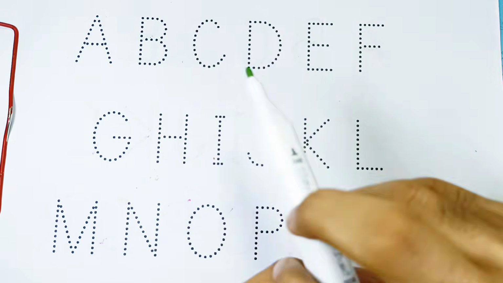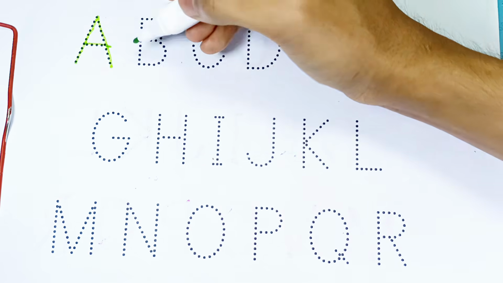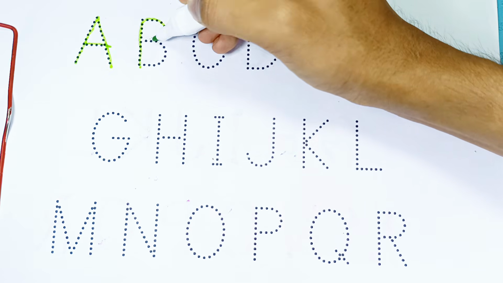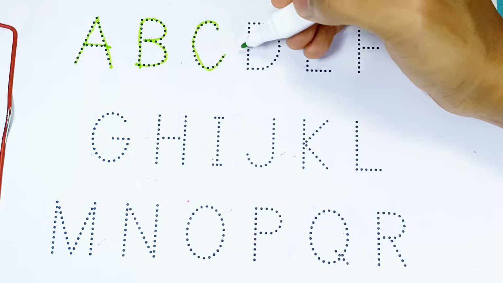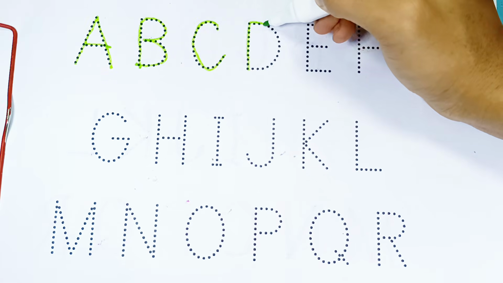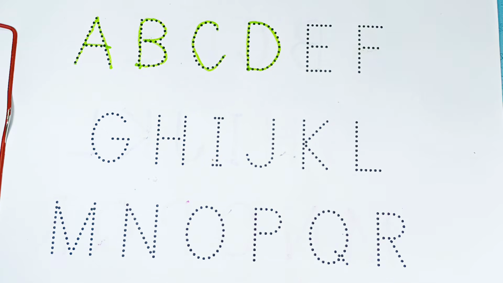Deep olive green color, writing the alphabet of A. A for apple. B for ball. The next one is C. C for cow, C for cat. D for dog.